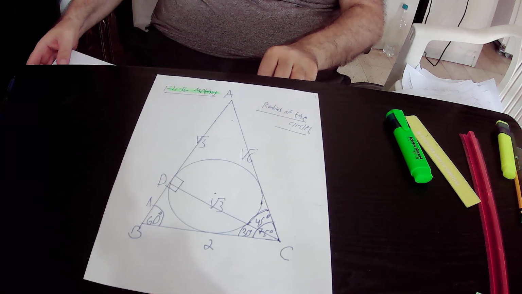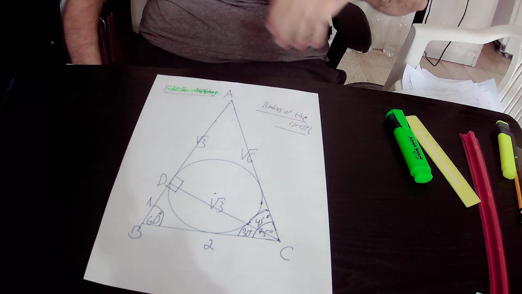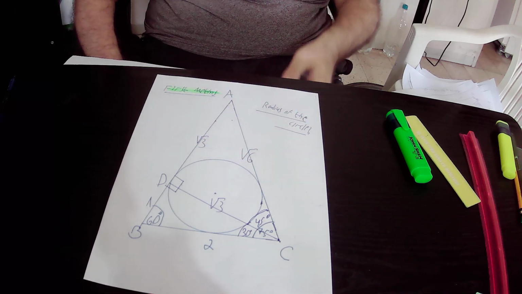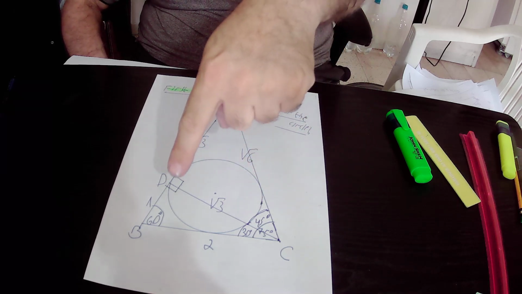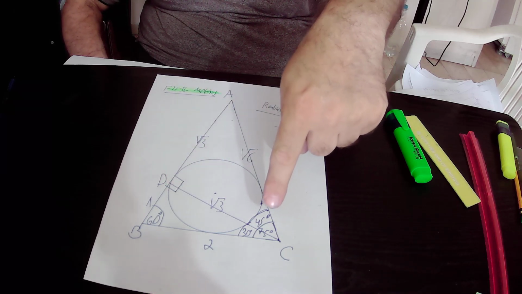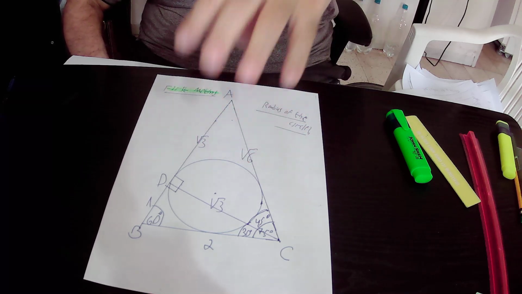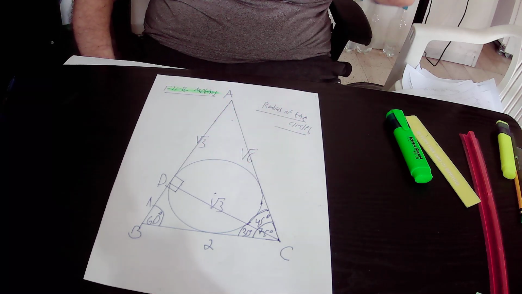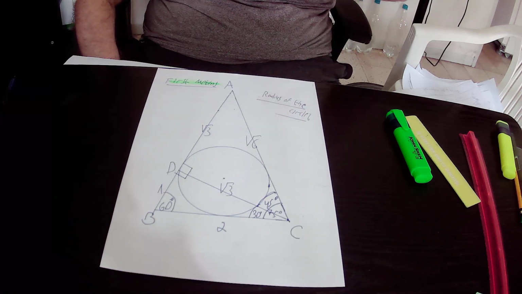Triangle ABC circumscribes the circle, or the circle is inscribed by triangle ABC. We know that side BC equals 2 units in length, angle ABC equals 60 degrees, angle ACB equals 75 degrees, and our mission is to find the radius of the circle described by triangle ABC. So in the first method we did a construction.